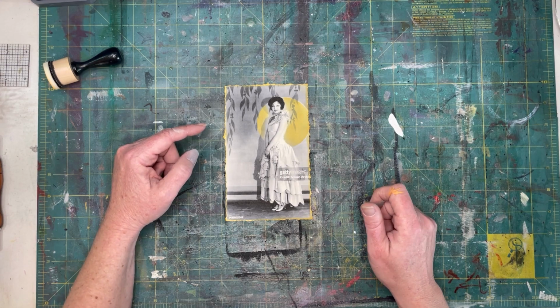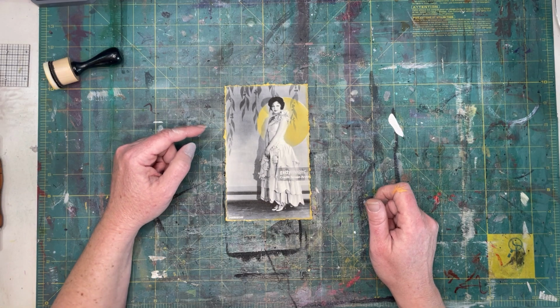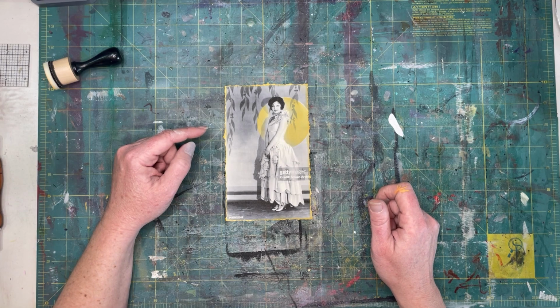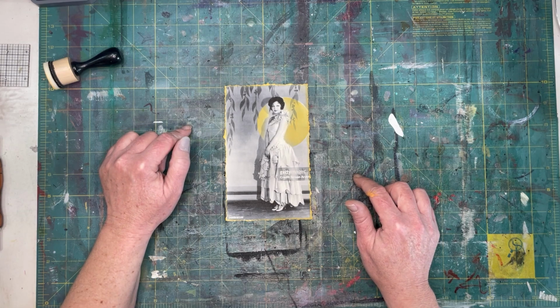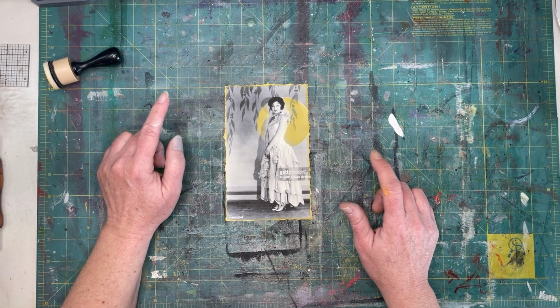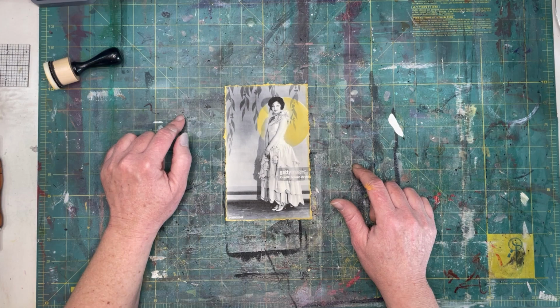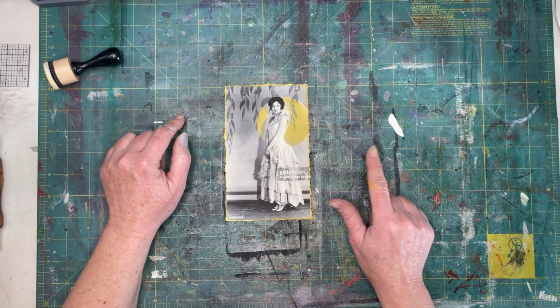We could start using some of our stuff. I might have to have a think on that and figure out what we can do for her dress. Okay, I'm gonna have a think while that's drying and come back in a bit.